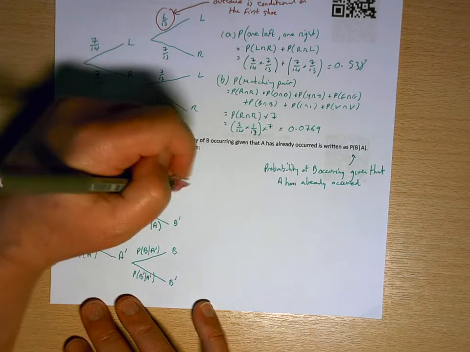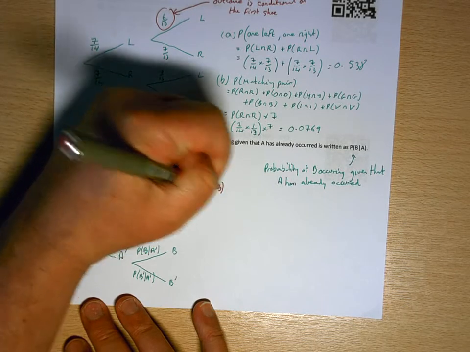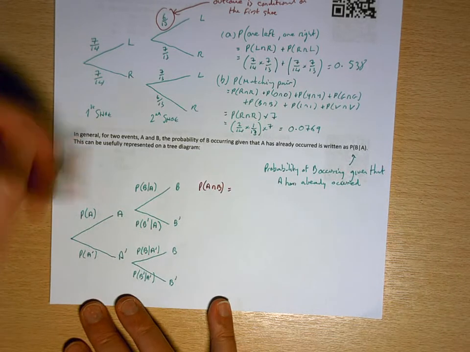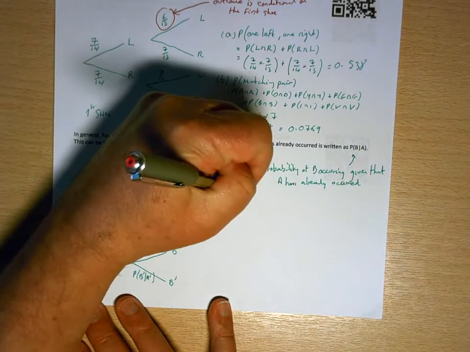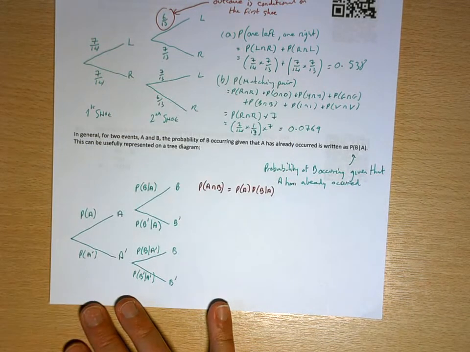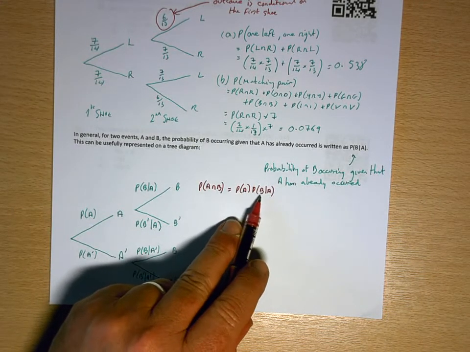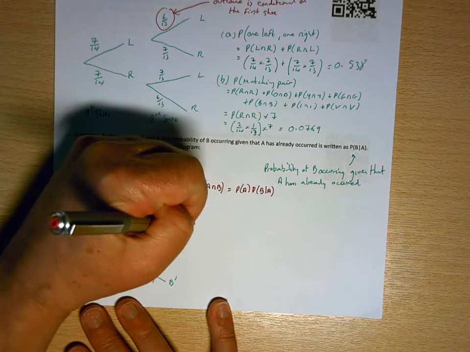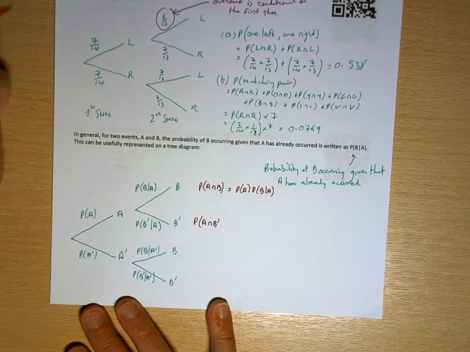So that would be the probability of A and B. And to get to the probability of A and B occurring, we multiply the probability of A by the probability of B given A. So the probability of A and B is the probability of A multiplied by the probability of B given A has occurred.